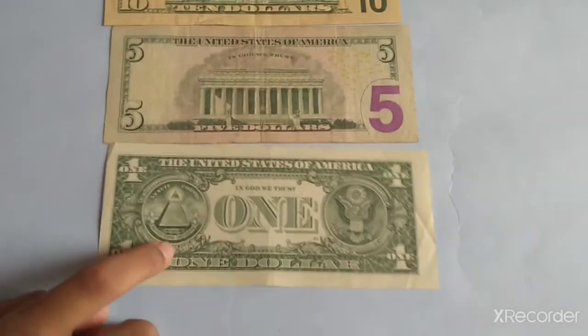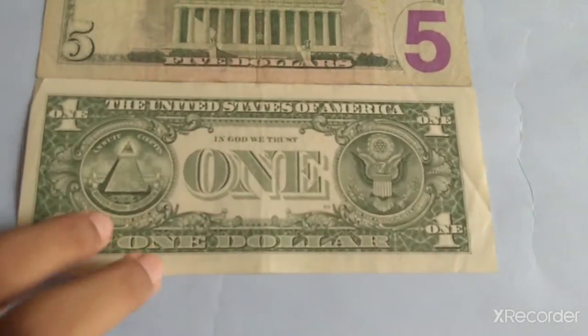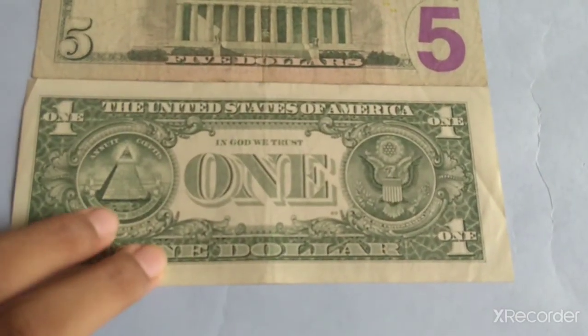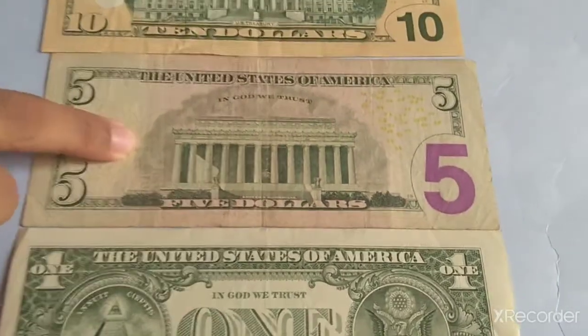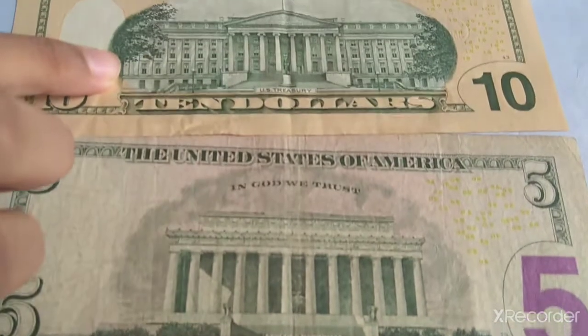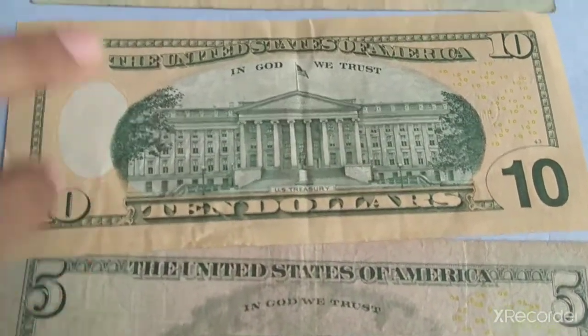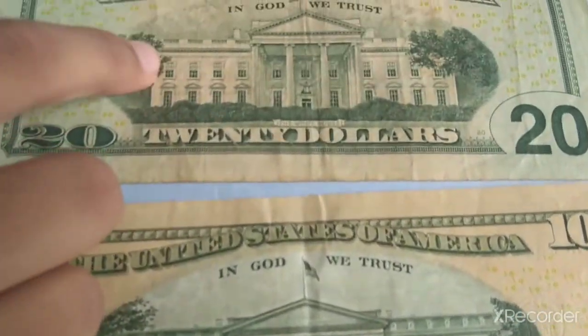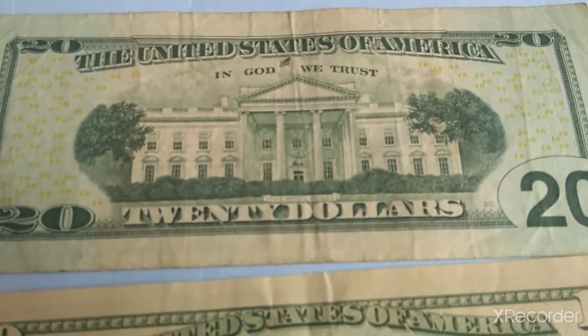Now let's look at the back of all the banknotes. Starting with the $1, we have the official Great Seal of the United States. Then here we have the Lincoln Memorial. Here we have the US Treasury. And in the $20, we have the White House.